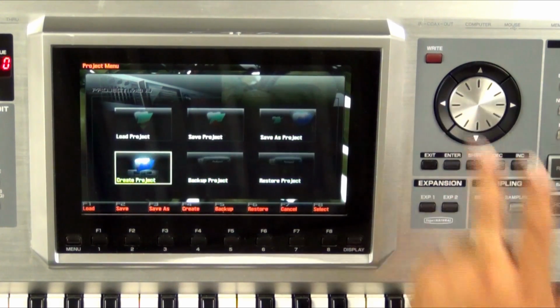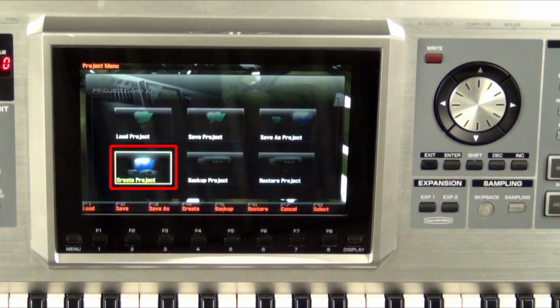Let's cursor down to the next one, which is Create Project. Create Project is one we have to be careful of because there's some things that happen that will sometimes be negative in the sense that you'll accidentally erase stuff that you've done. You'll lose projects. Create Project is something that we use when we want to start fresh. When you execute a factory reset, preload data is loaded into the user patch and user live studio sets area. If you don't need any of the preloaded data, choose internal memory when executing Create Project. This allows you to create a project in which all data is initialized.